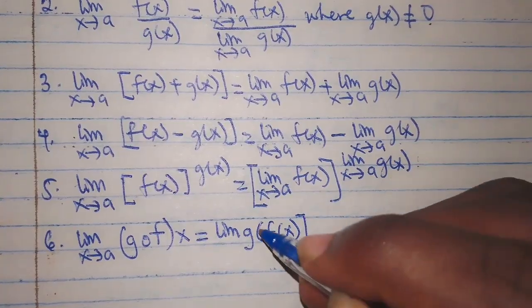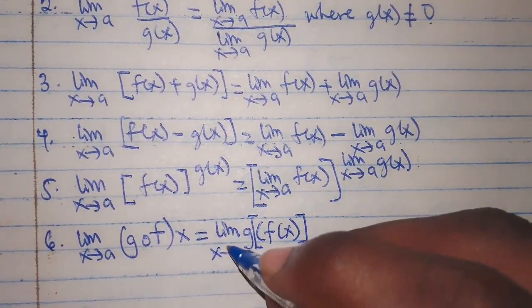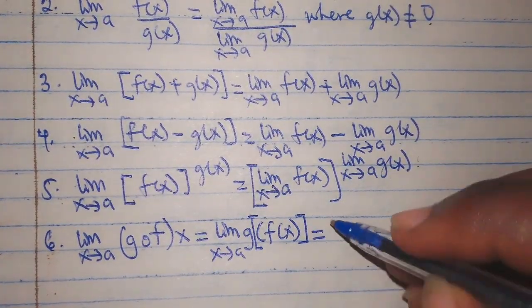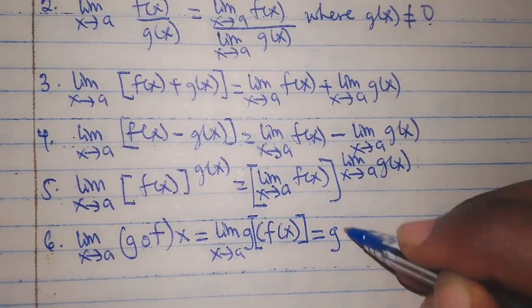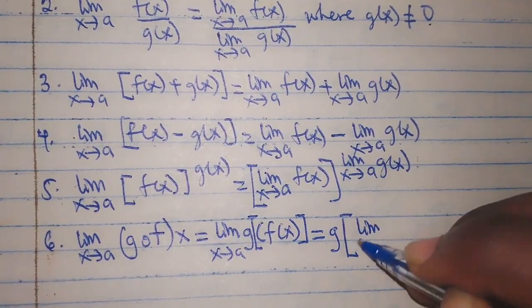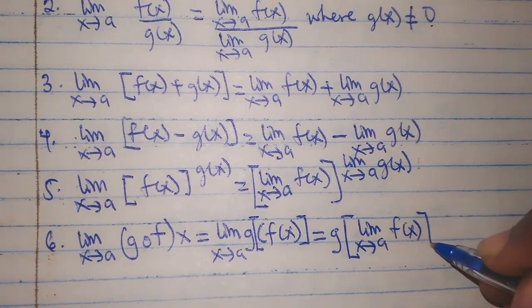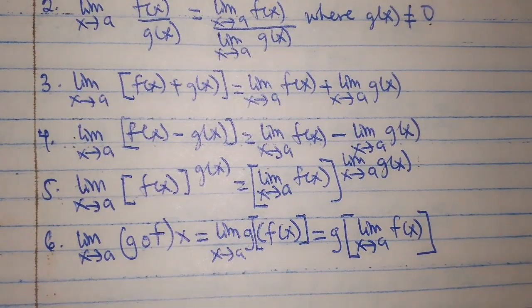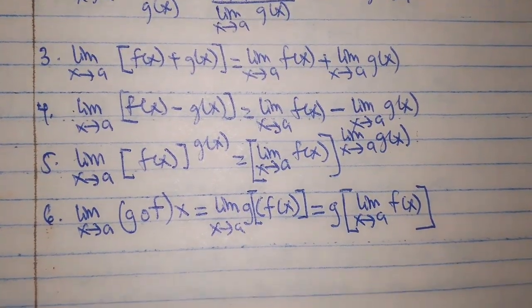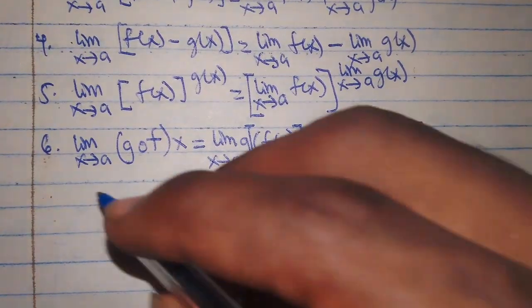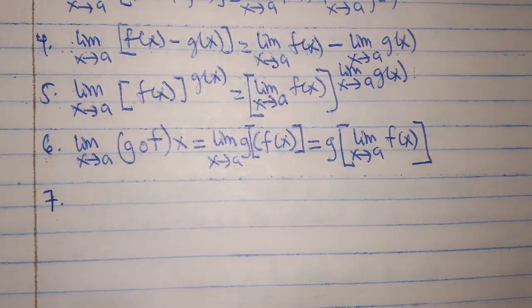So g into brackets f of x as x approaches a, and this is equal to g multiplying the limit as x approaches a of f of x. Okay, now let's move to the seventh one.